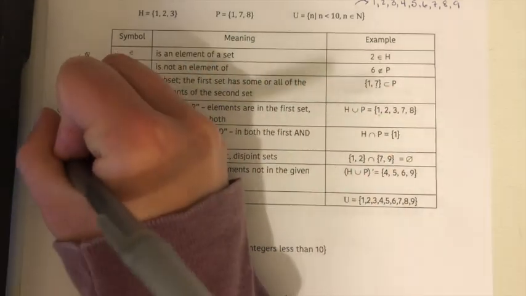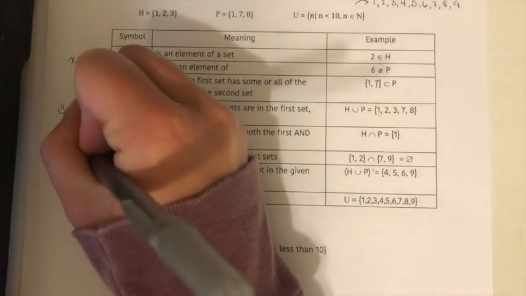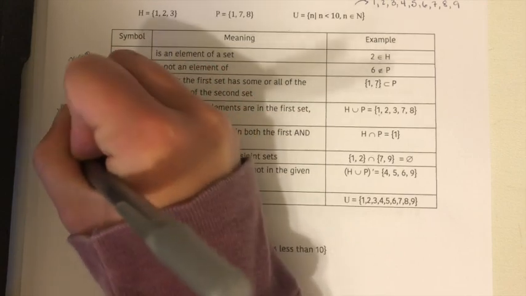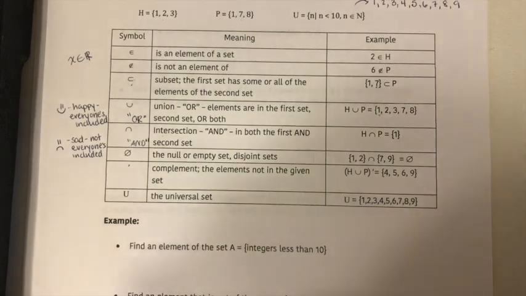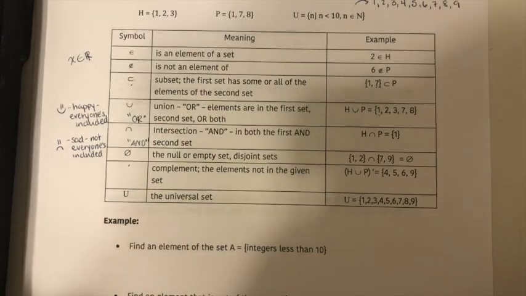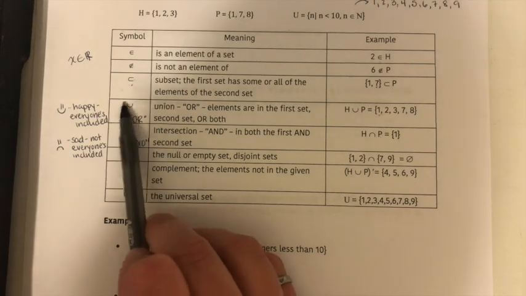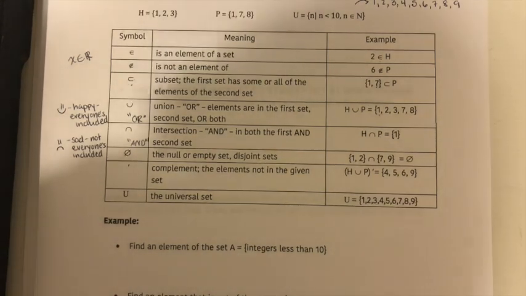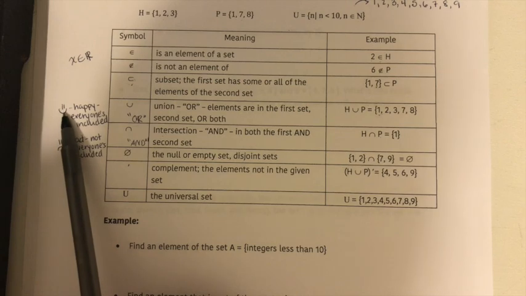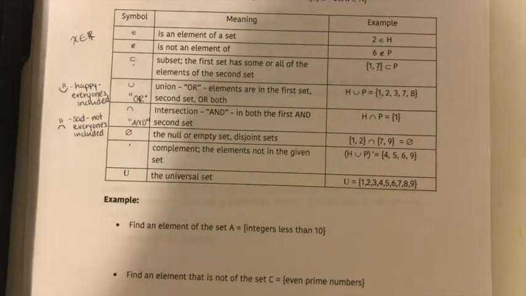An intersection kind of looks like a sad face. This is sad because not everyone is included. Okay, so think of a happy face, everyone's included, or a sad face when you're trying to remember the difference between union and intersection. Union's also a little bit easy because union starts with U and this looks like a U, the intersection is the other way, but I like the happy and sad because it actually makes you think of what it means. Okay, so if it's a smile, everyone's there. If it's a sad face, it's just the people who are in both, not everyone's included.